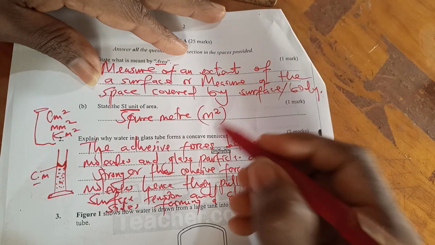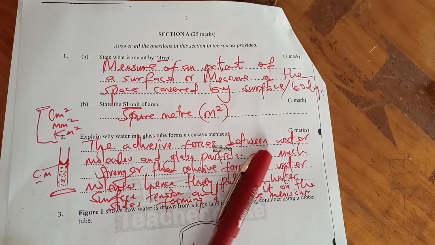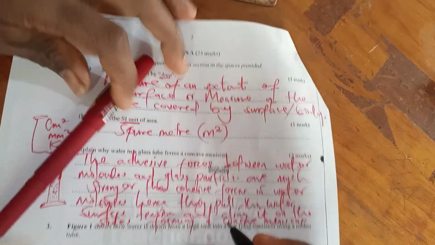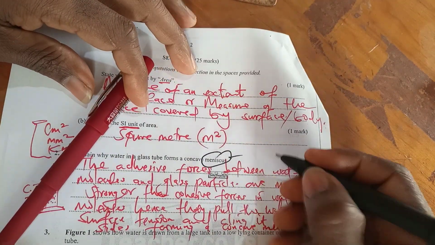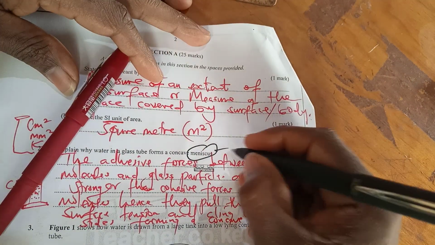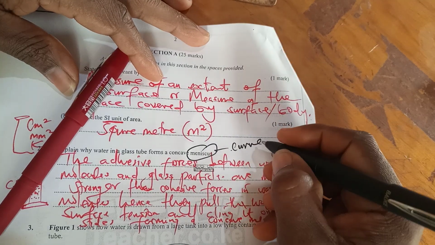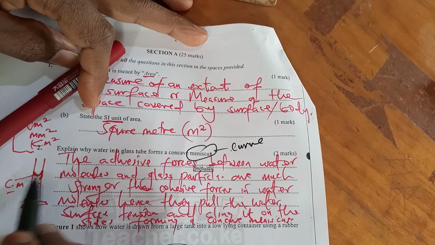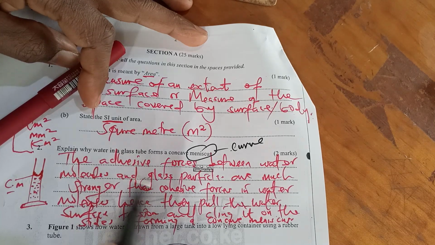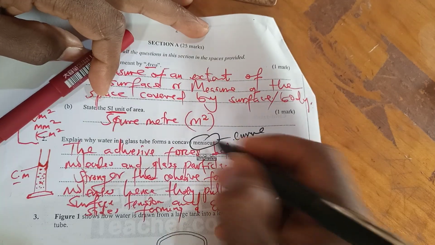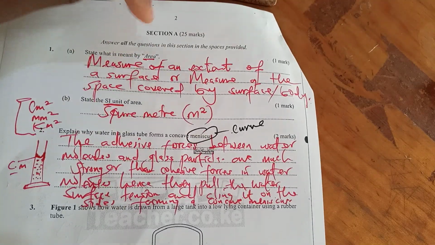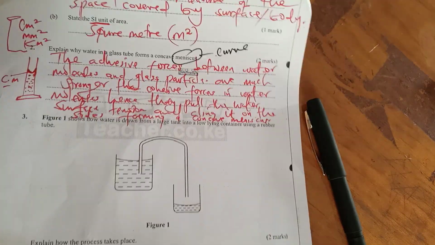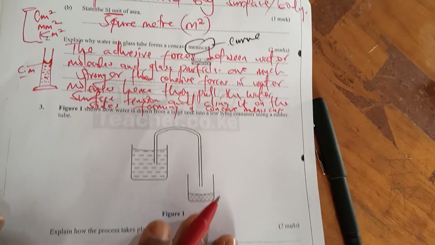So in other terms, the term meniscus just means that curve, the curve that is usually formed by a liquid surface when it clings on the sides of a given tube or vessel. That is what we refer to as meniscus. That answer will be sufficient to earn you 2 marks. Let's go to number 3.